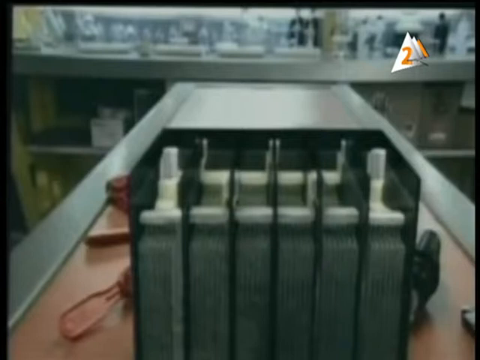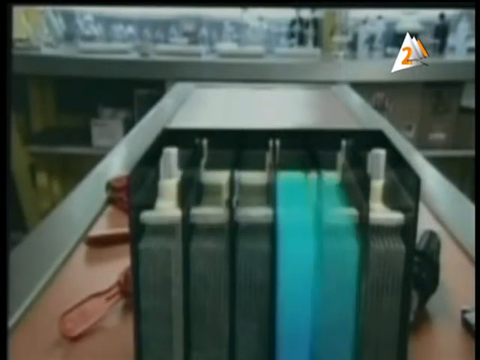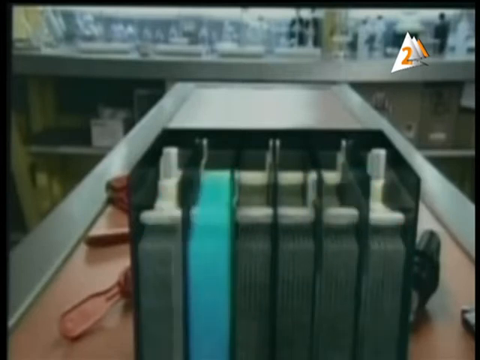PbO2. This lead dioxide is very important for the plates because it helps the work of oxidation and reduction. These plates are separated from each other by an insulating paste.